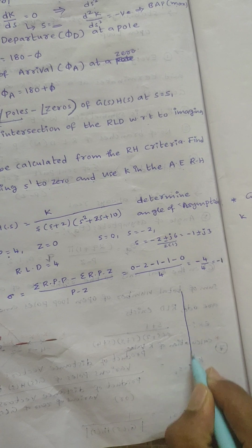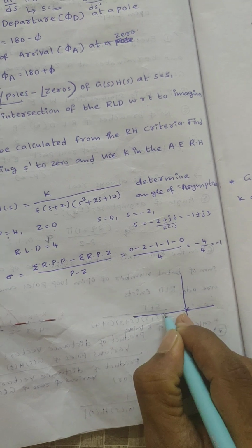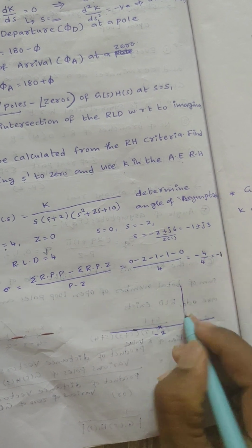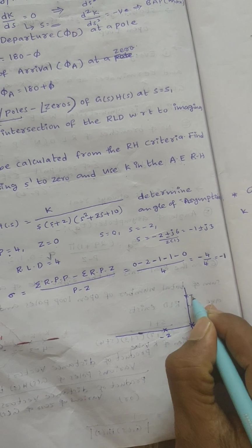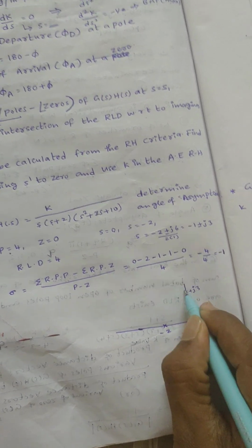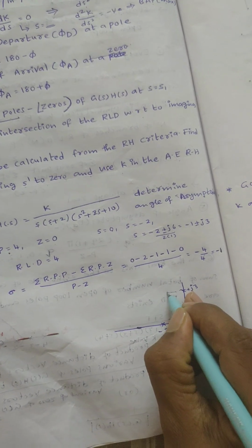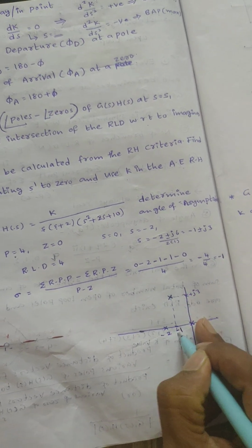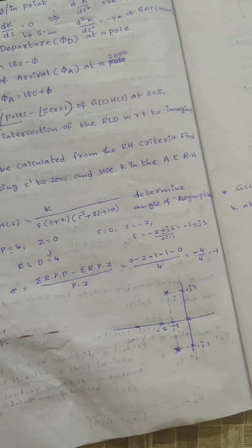If I draw the pole-zero plot, s = 0 is one pole, s = -2 is another pole. Next, s = -1 ± j3. Here it is plus j3, here minus j3. Assume here it is -1. This is -1 + j3, one pole, and -1 - j3 is another pole.